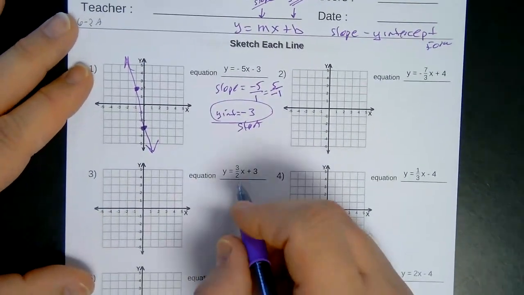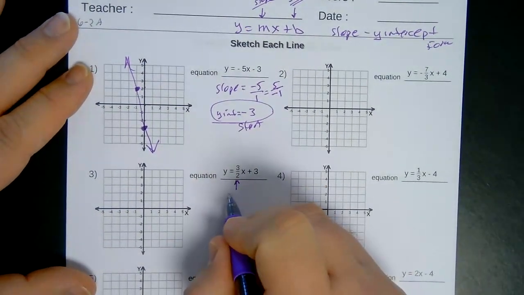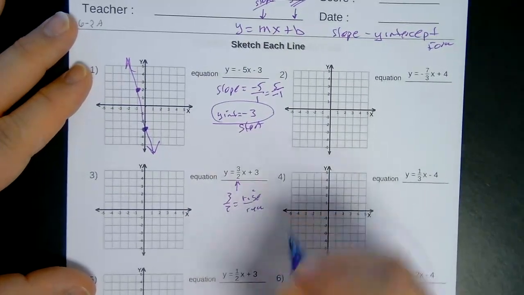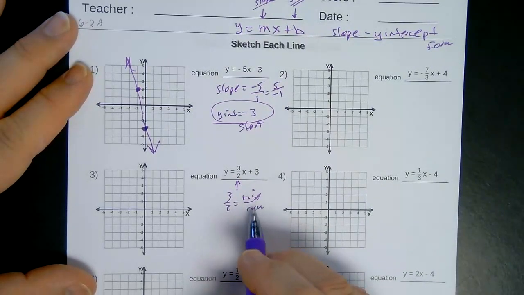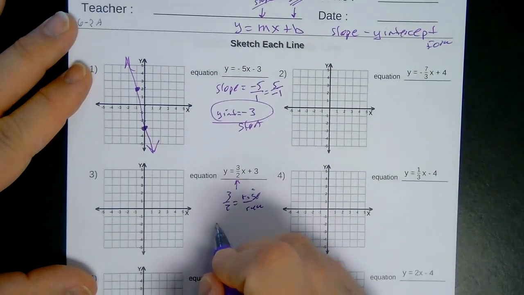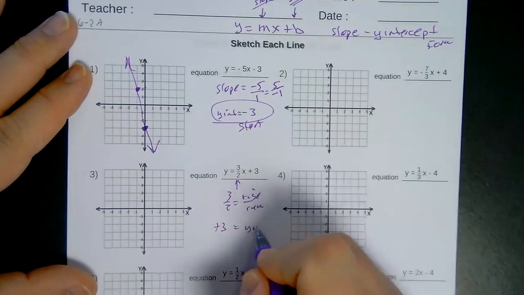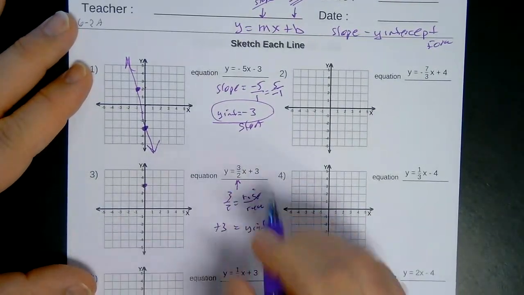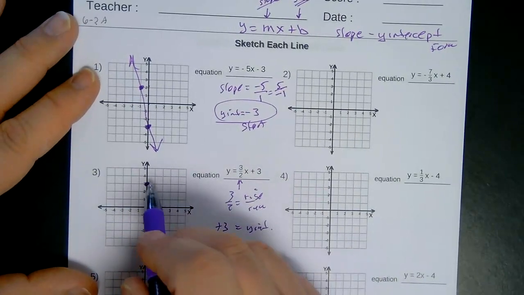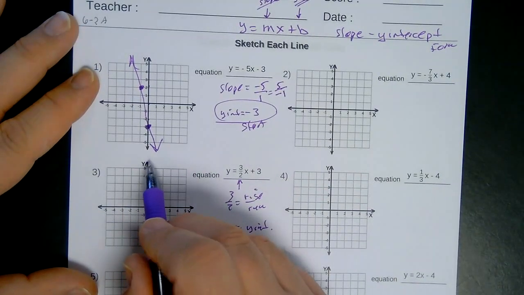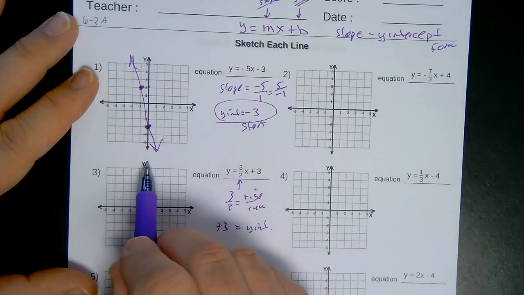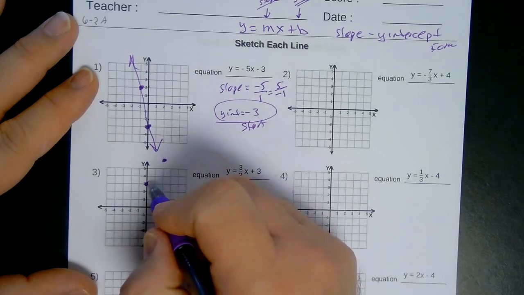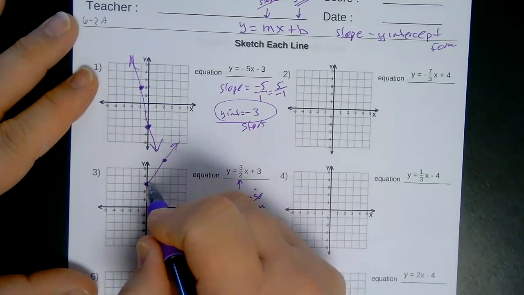Alright, number 3. This is fairly simple. Again, my slope, 3 over 2, so it's my rise over run. Okay, double checking your definitions of slope. And +3 is equal to my y-intercept. So starting at +3, right there, and rise over run up 3, so I could probably figure out one more above that square, and then go to the right 2, right about there, and then draw your line through.